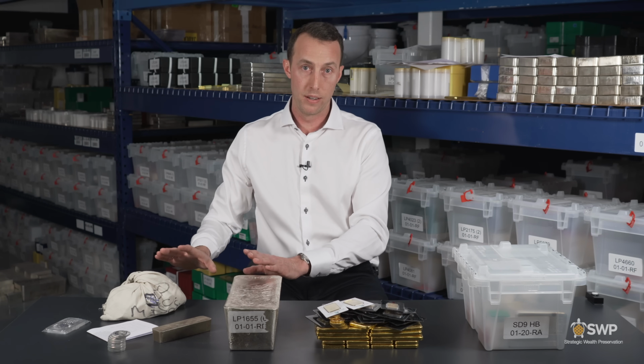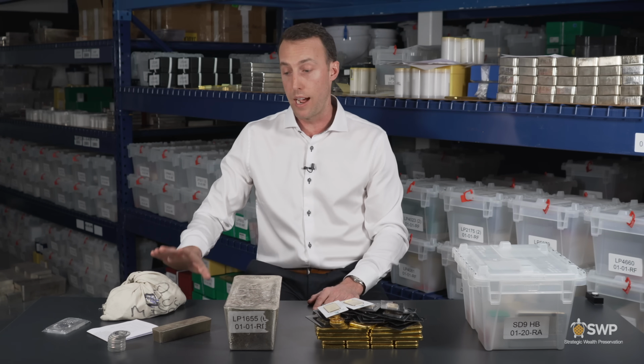The cons are that you're not able to establish clear ownership of personal property. And again, you will not be able to have this metal audited. Typically, you can withdraw physical precious metals from unallocated accounts, although you have to keep in mind, you're going to have to pay the premium, shipping, and insurance for these products before they're delivered to you.